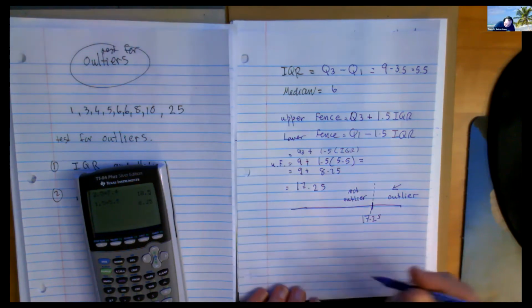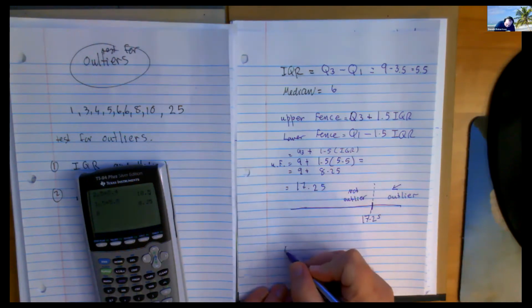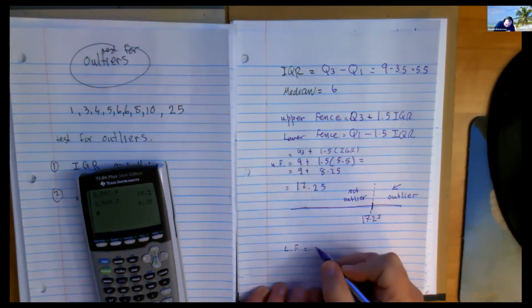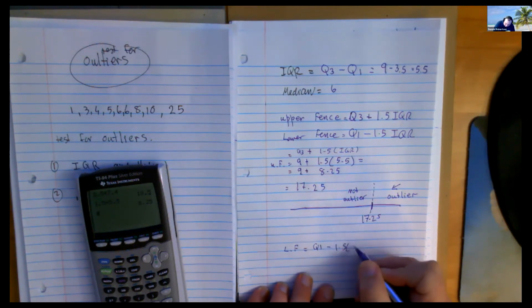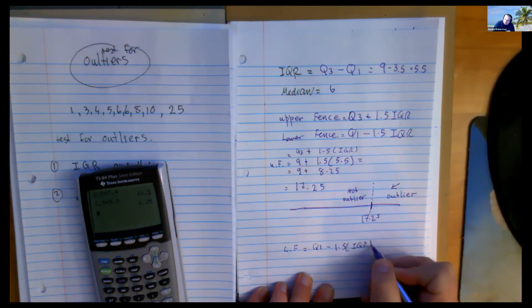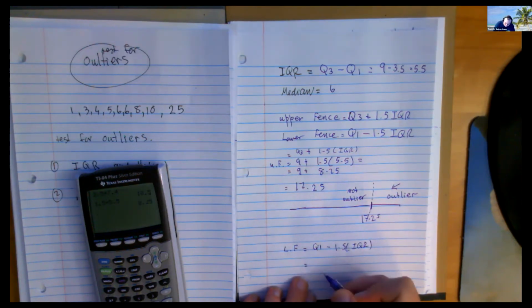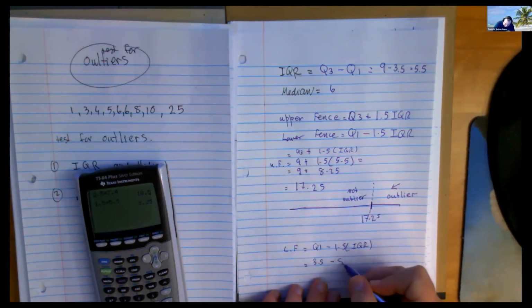Now, for completeness' sake, I think we should do the lower fence as well, because I keep wanting to write it down anyway. It's Q1 take away 1.5 interquartile ranges, so there is a kind of symmetry to it. Q1 is 3.5, and you're going to have to subtract 8.25.